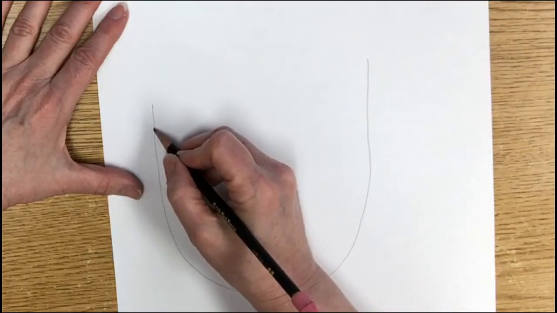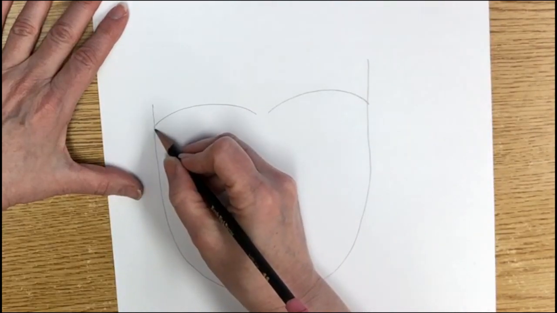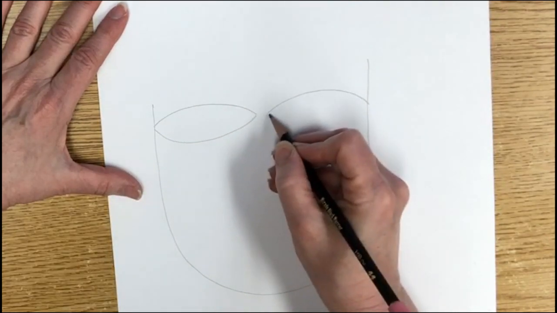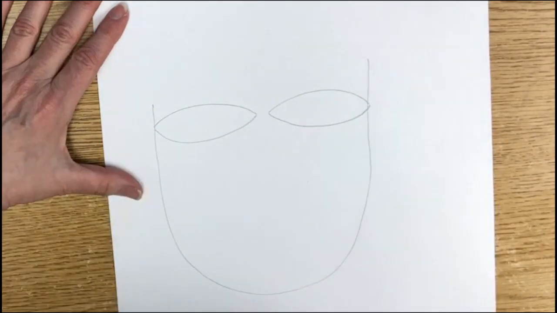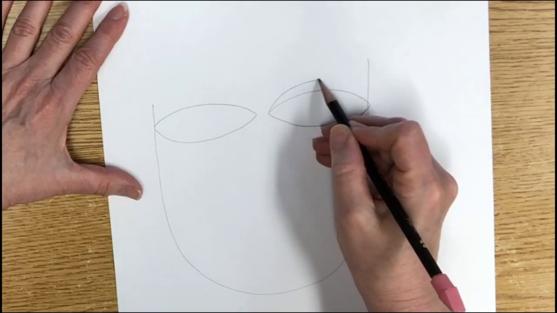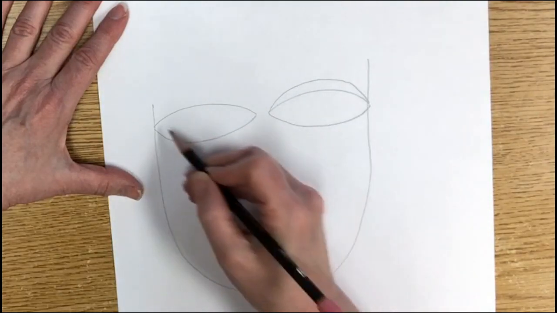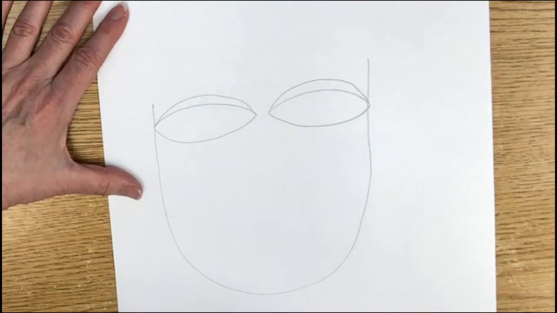And now I'm going to make the big eyes, starting with the curve and the bottom curve. And instead of doing that nice eyelid line that goes from the corner to the corner, I'm going to do one above it. This is a different way to make an eyelid. So you have some choices.